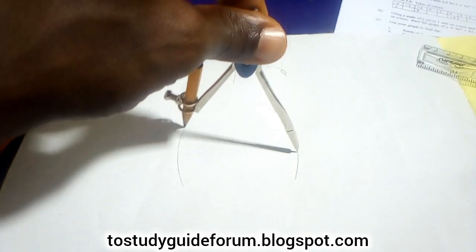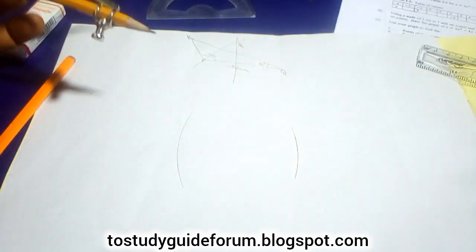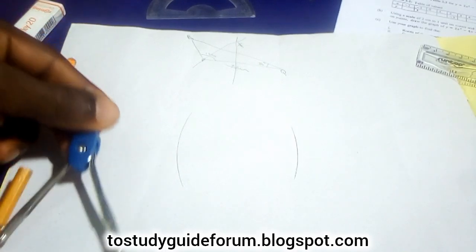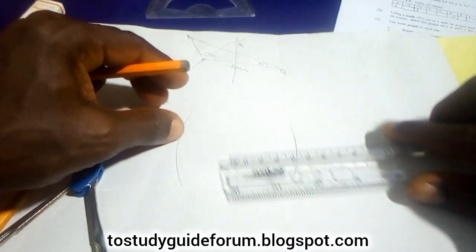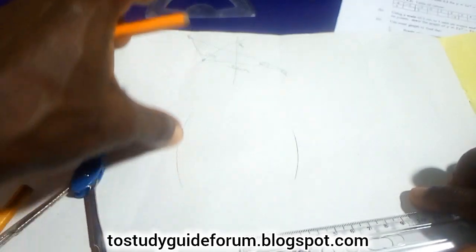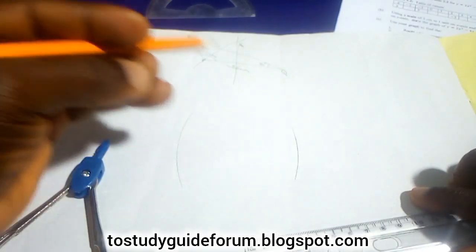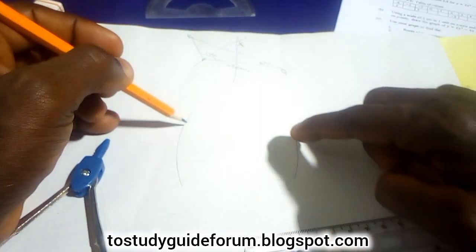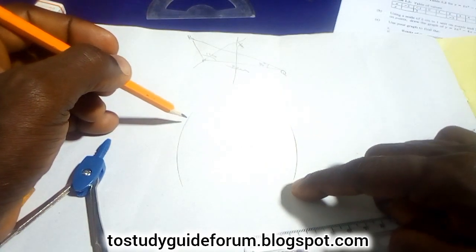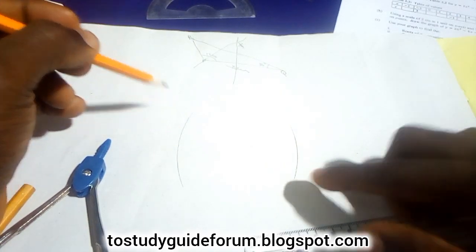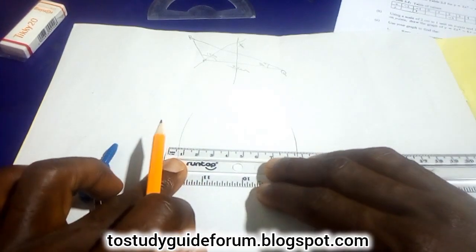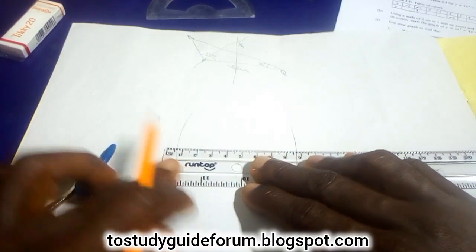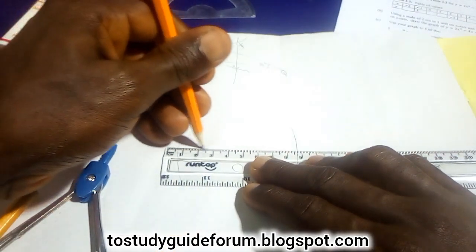Why am I making this arc? It will help me locate the points for the straight line, because all these points stand for 8 cm. So we need to get a straight line. Now I'm going to make my line.